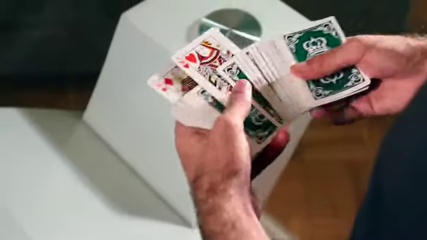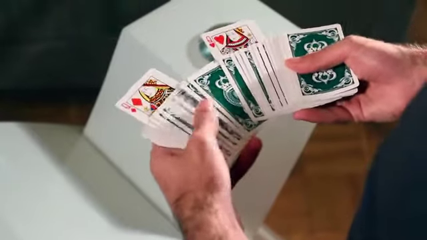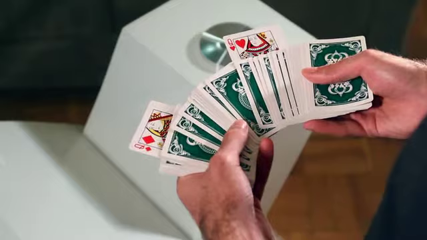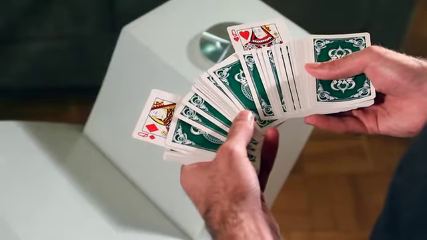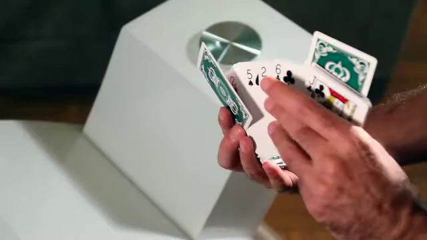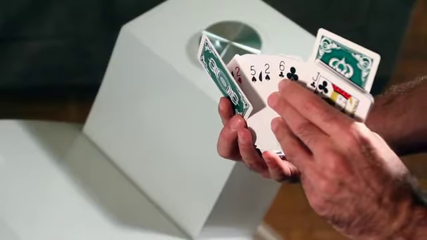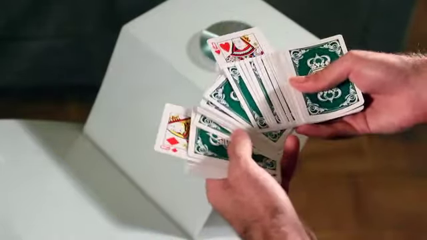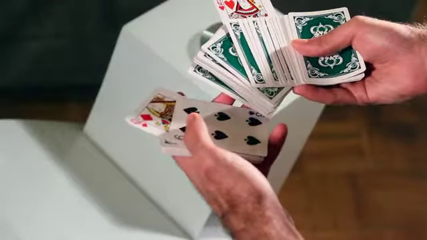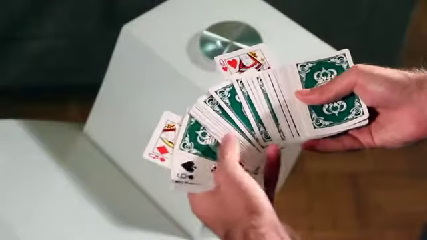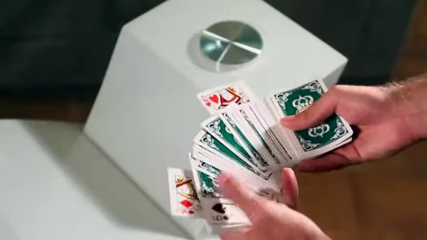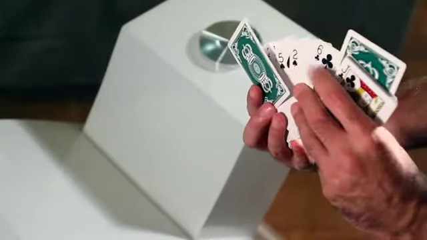Okay, so here it is again. Spread, spread, spread. You get to here. Now one important thing that you can do is get your left fingers on the cards that are above the selection. So if the selection was here face up, the 6 of spades, you want to get your fingers on everything and spread everything until that 6 of spades, so above it, the 6 of clubs.